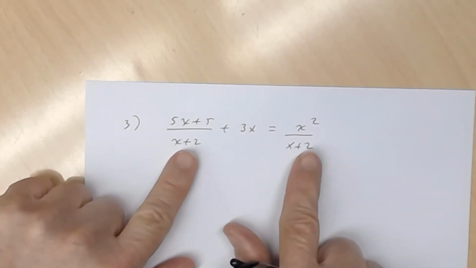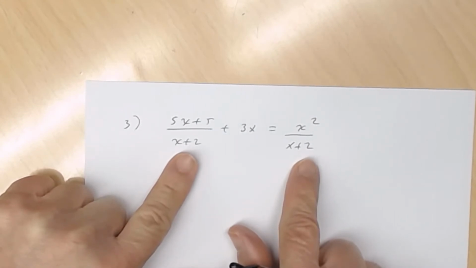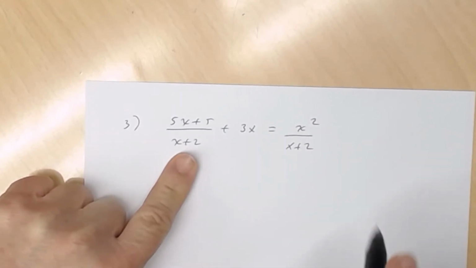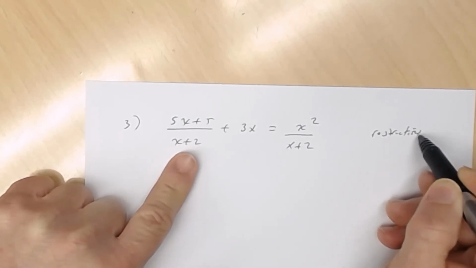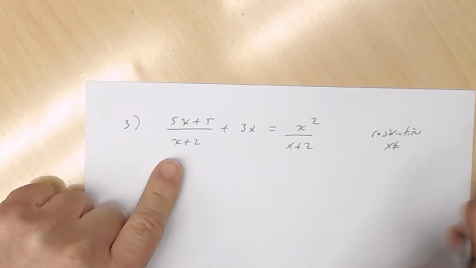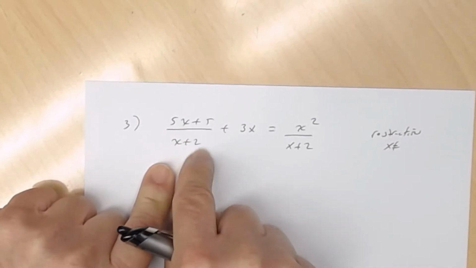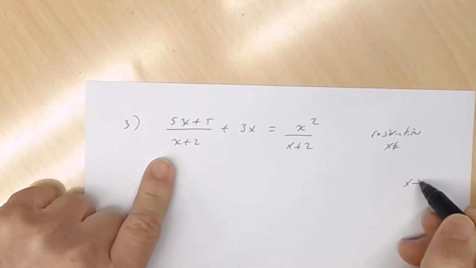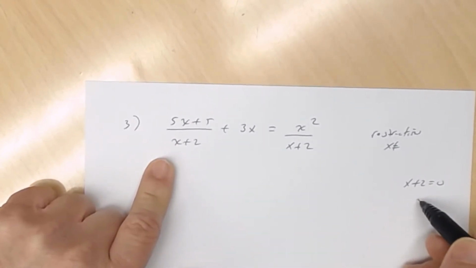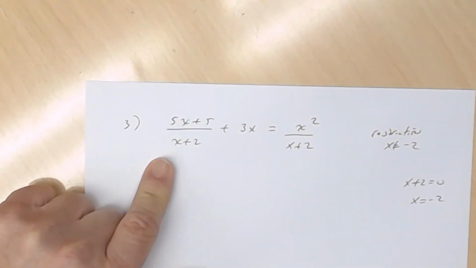What do you notice about these denominators? They're already factored. You can't do anything with it, right? So then we find the restrictions. What can't x be? Well, what makes this denominator 0? When x is negative 2. So if you didn't see it, you just say this, x plus 2 equals 0, and then solve for x. x equals negative 2. So my restriction is that x cannot be negative 2.